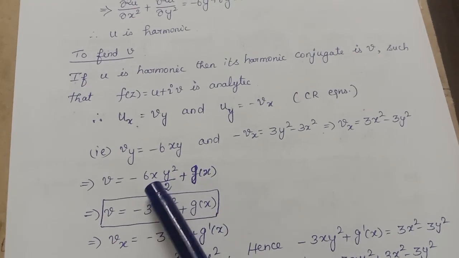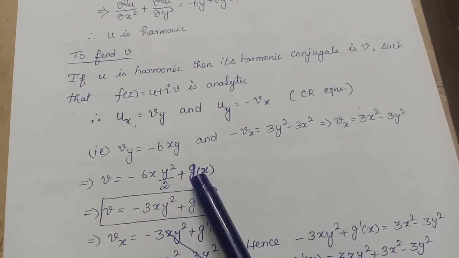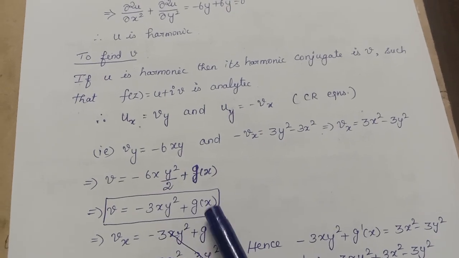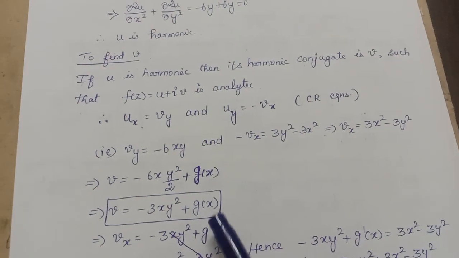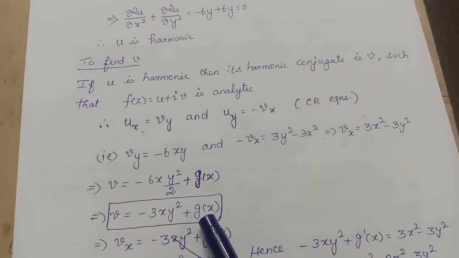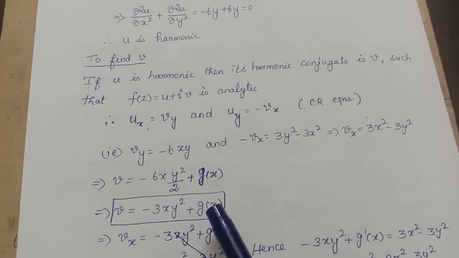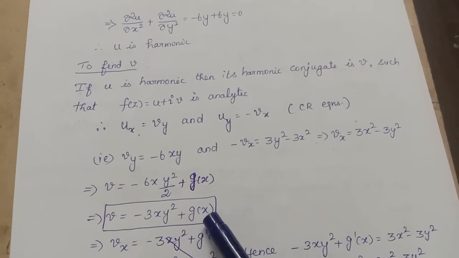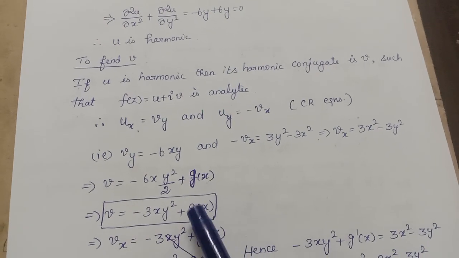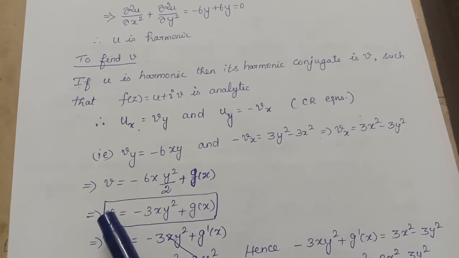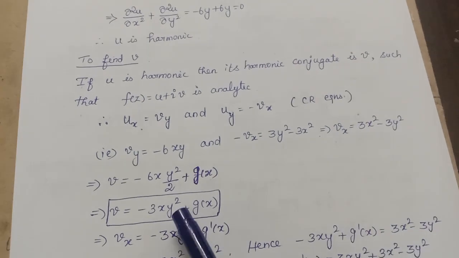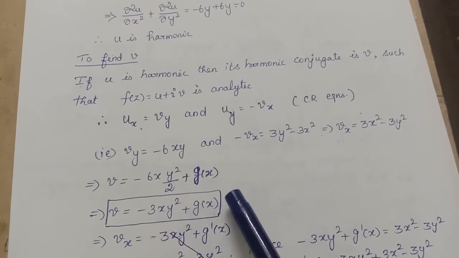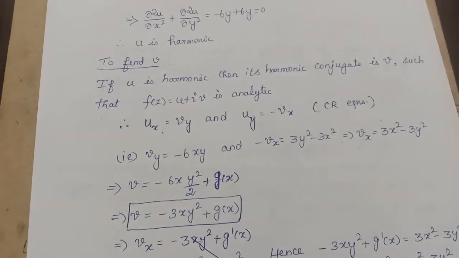Now this is my v: minus 3xy square plus g of x. This is the harmonic conjugate of u. But here I have some unknown function of x, no? This g of x I have to find out, then only I can complete the problem. So for finding this unknown function g of x, I am going to find vx from this expression and equate it to the vx I already have, so that I can obtain the value of g of x.